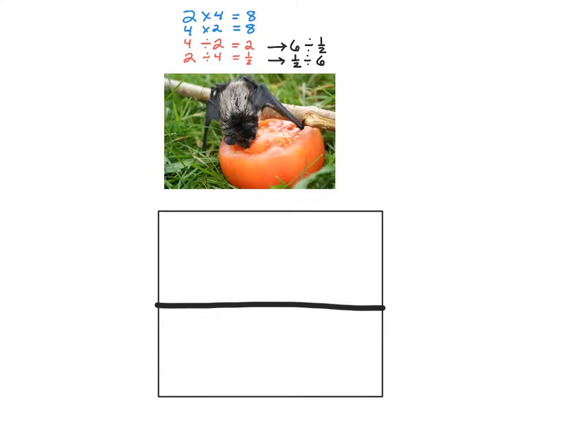So I'm going to color this in red, right? And I'm going to color in the bottom half. And now this half here is representing the half of a tomato that Benjamin right there is eating. What I'd like you to do right now is go ahead and pause the video, create your fraction box, cut it in half, and fill in the bottom portion of that fraction box representing the tomato. And when you're ready, go ahead and hit play.